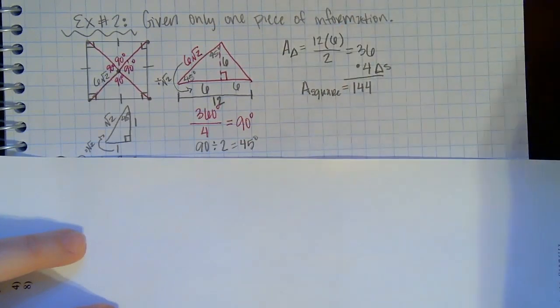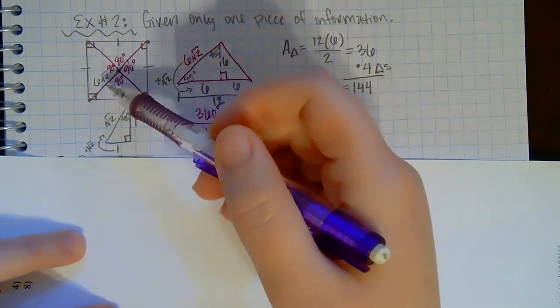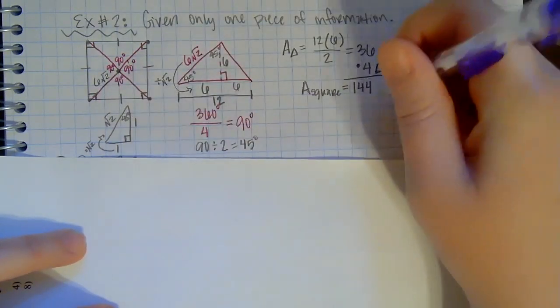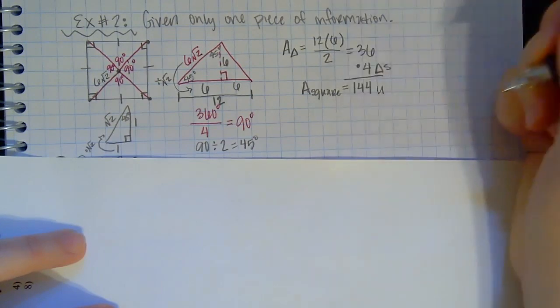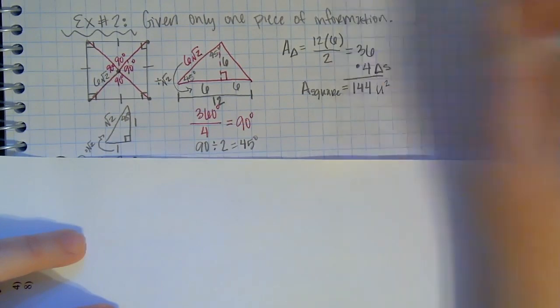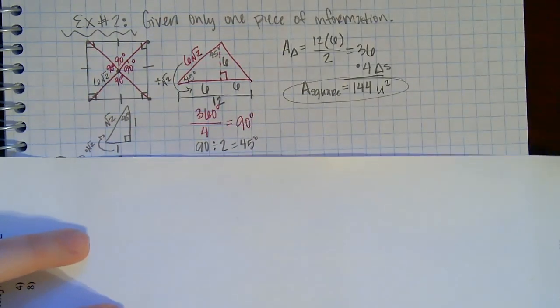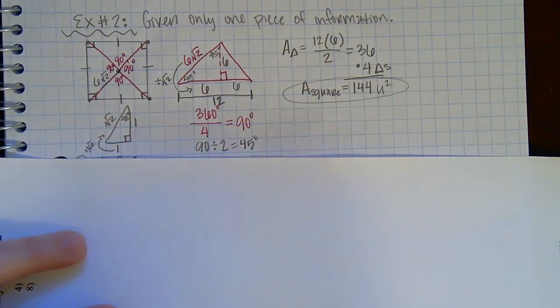And I need units. Now you'll notice that there's no units in the original. That doesn't mean that I can leave off the units in my answer. It just means I'm going to call them U for units. And then obviously, because it's area, it has to be squared. So there's my final area. It's a little bit of extra work. Okay, but it's just the process above, but we have to find the angle and the missing pieces.